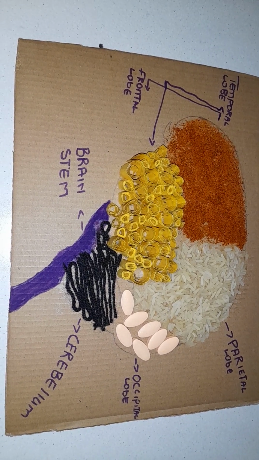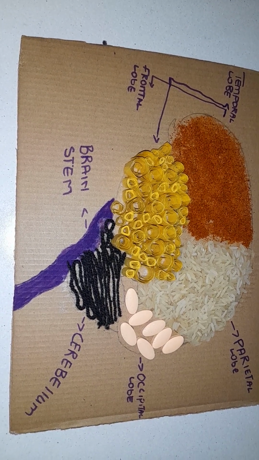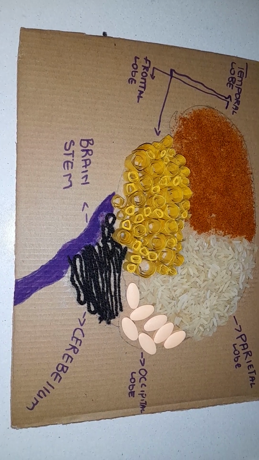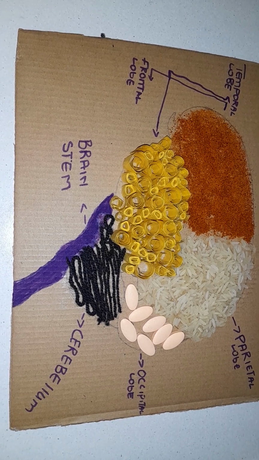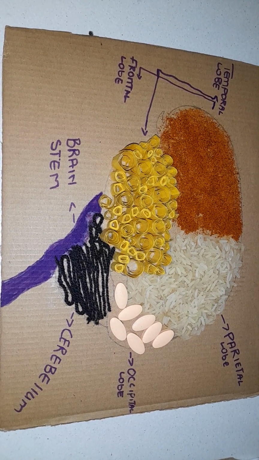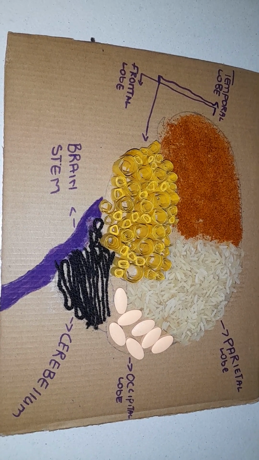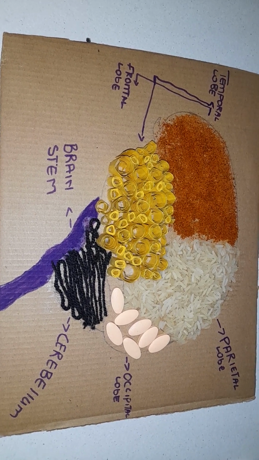For the temporal lobe, I used a colored yellow paper from the Bright Board pad. This is where long-term memories are processed. It is responsible for object recognition. It is also located at either side of the brain and linked closely to your hearing.